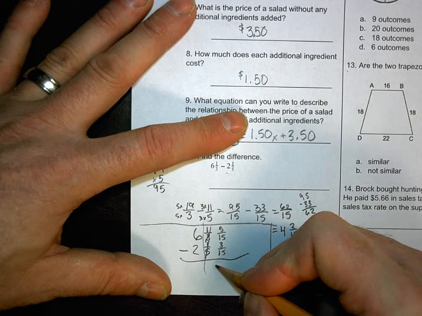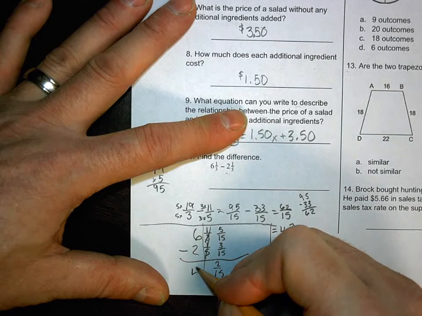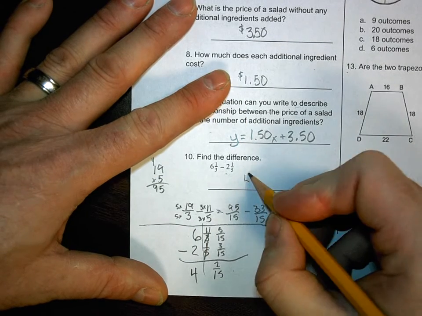5/15 minus 3/15 is 2/15. And I can subtract over here, 6 minus 2 is 4, and I end up with that same answer, 4 2/5.